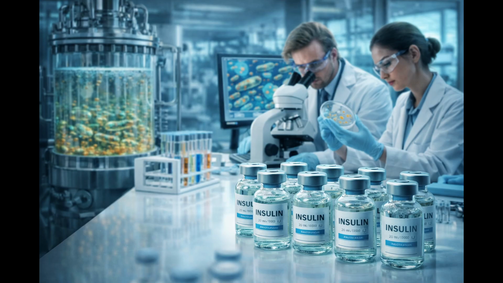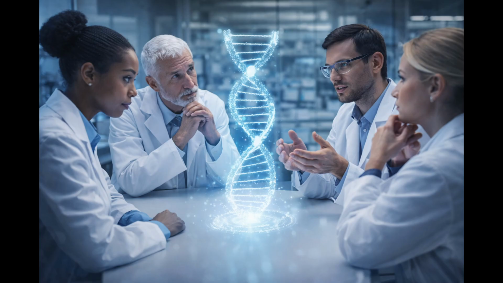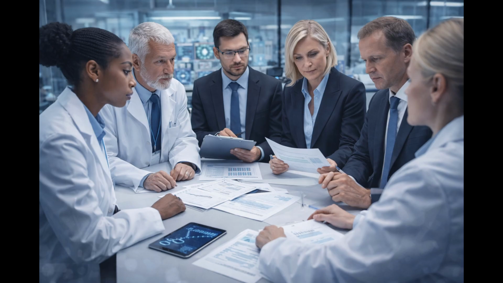Despite its many benefits, genetic engineering also raises ethical and environmental concerns. Some people worry about the long-term effects of genetically modified organisms on ecosystems or human health. Others raise ethical questions about altering the genetic makeup of organisms, especially in humans. Because of these concerns, governments and scientific organizations carefully regulate the use of genetic engineering technologies.